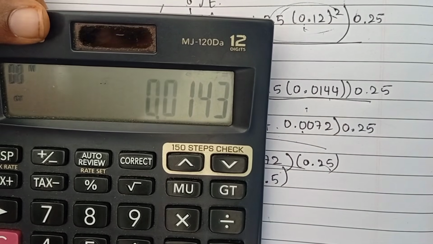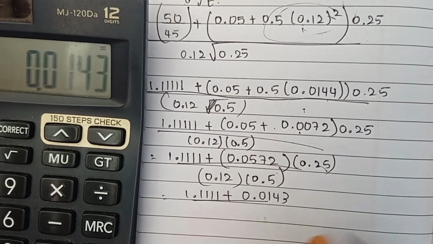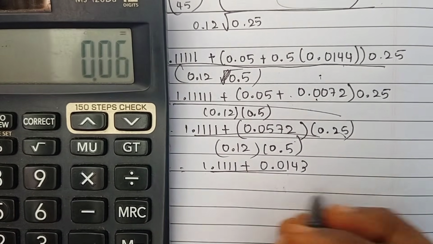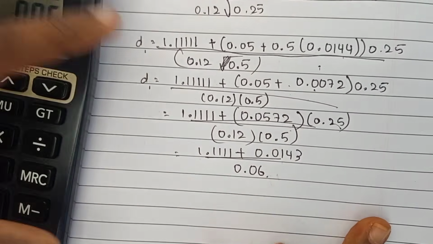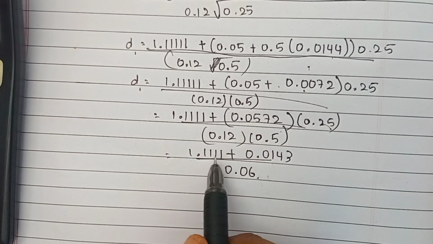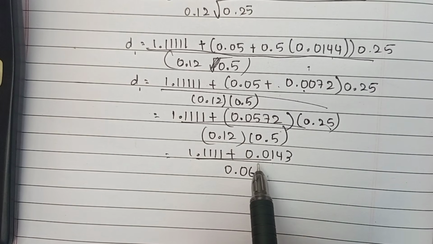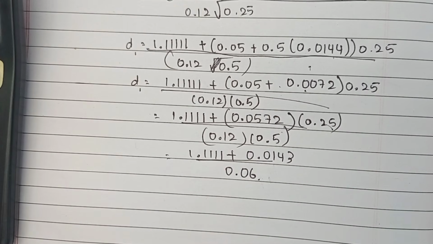If we multiply, we will get 0.0143 divided by 0.12 into 0.5, we will get 0.06. So now we should not directly add this 1.11 with 0.014. For that we have to follow some steps.